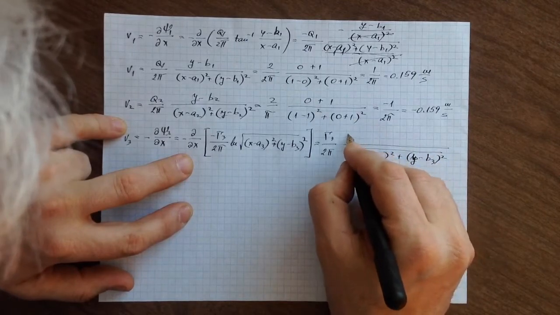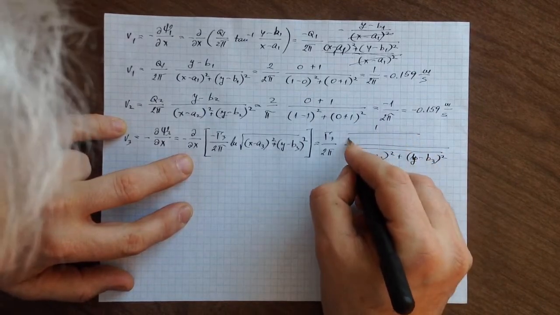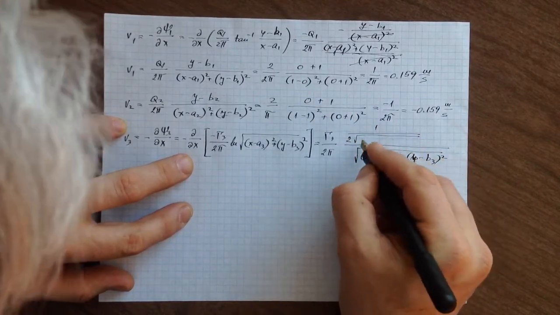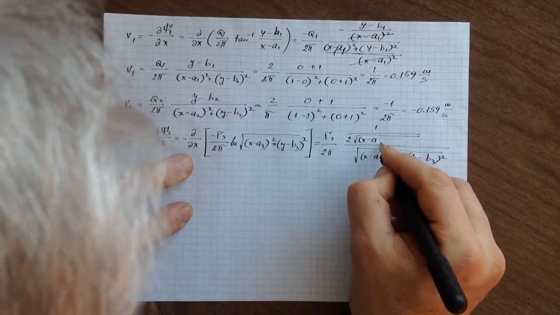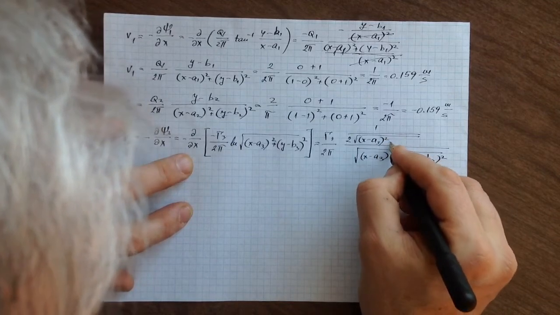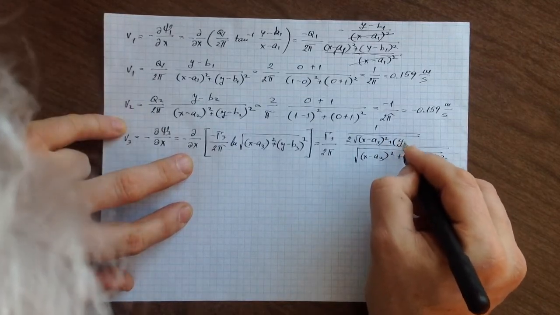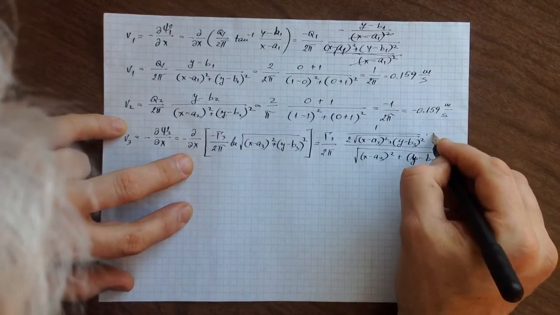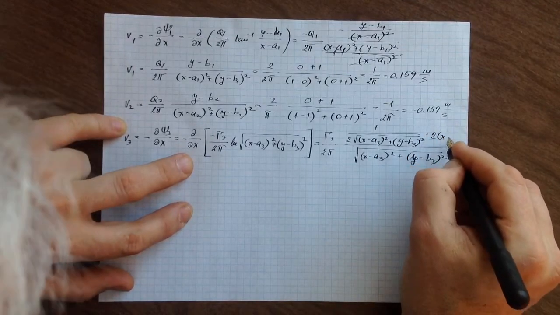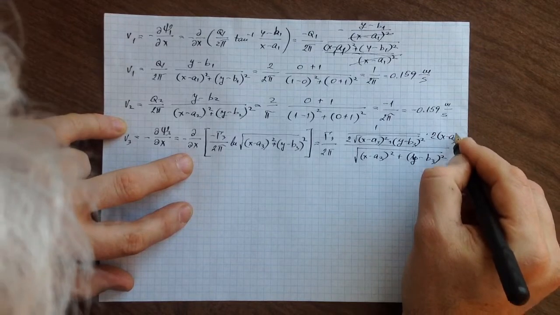And above we have 1 over 2 square root, plus y minus b3 squared times 2 times x minus a3.